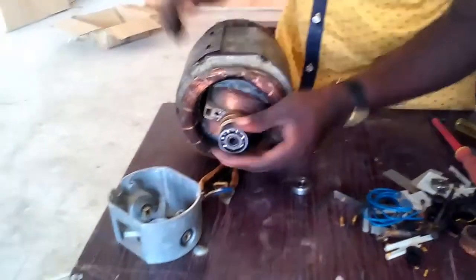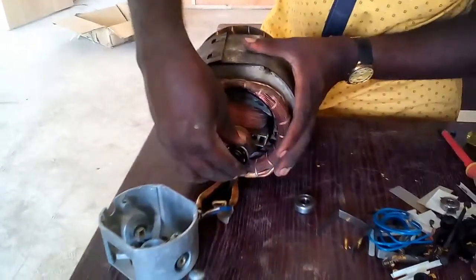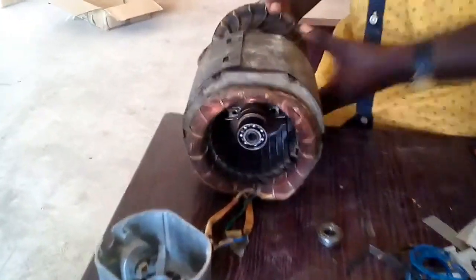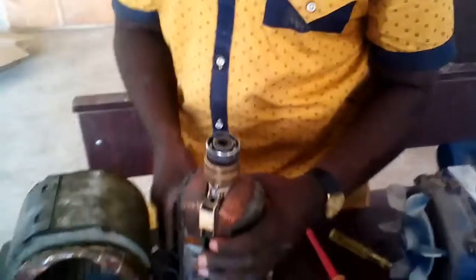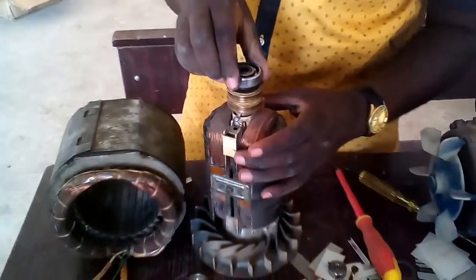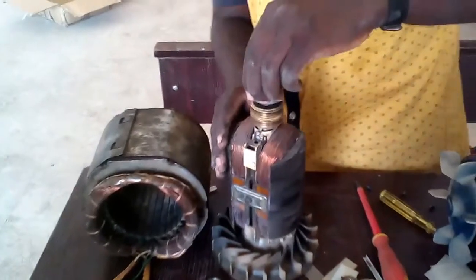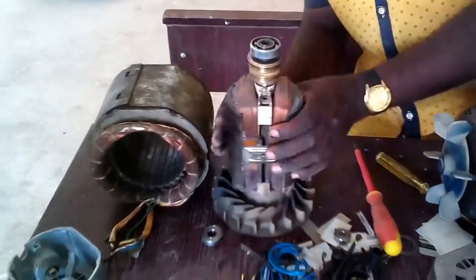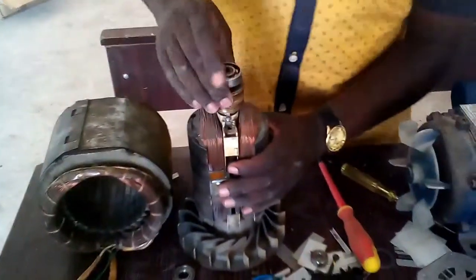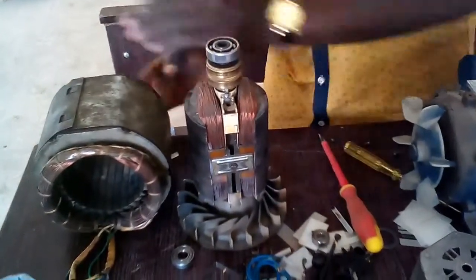So what do we do in that case? The best thing is to dismantle the rotor. Once again, let's remove the rotor and check if it is worn out. Then definitely we'll look at the bearings also, dismantle them, and clean them to make sure that they are working properly. We also check the winding. We can check the winding with our measuring instrument.